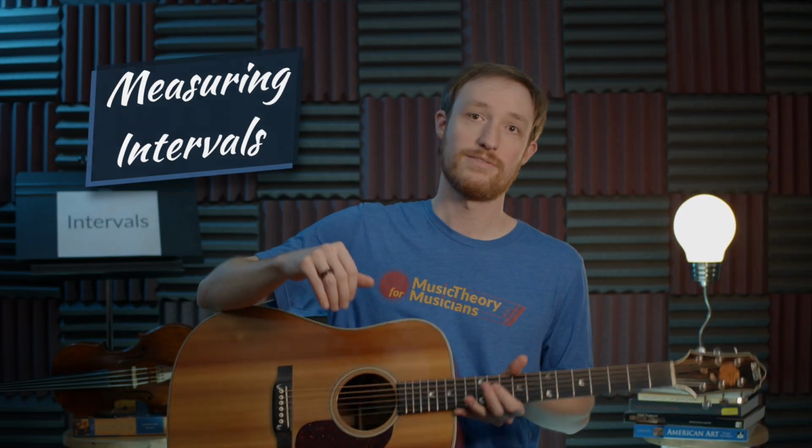An interval is just the distance between two notes, or how far apart they are in pitch. If the notes are closer together, it's a smaller interval. If they're farther apart, it's a bigger interval. It's just the distance between them. When we talk about intervals, we give each of them a name based on their size.